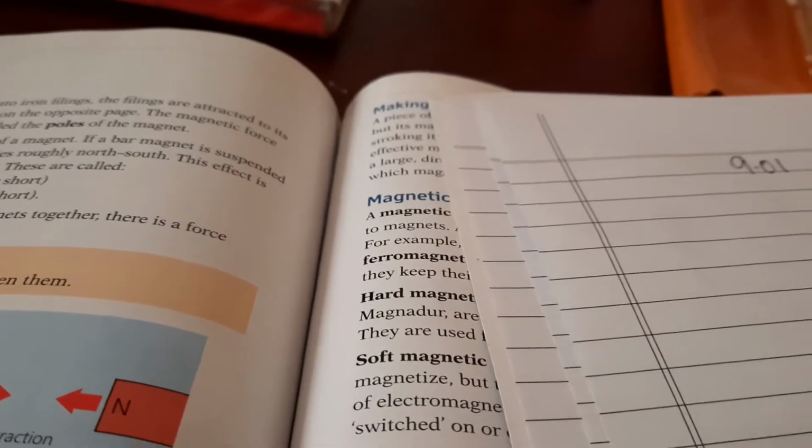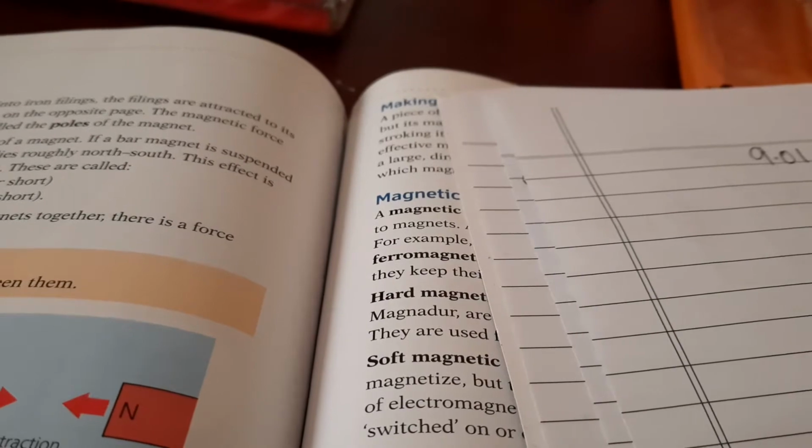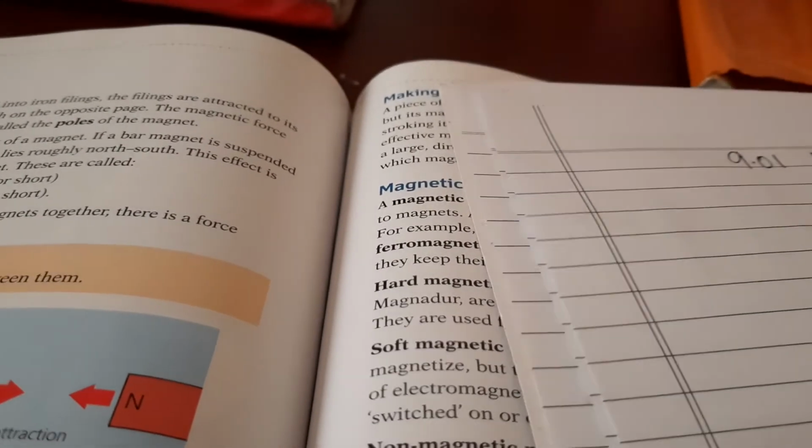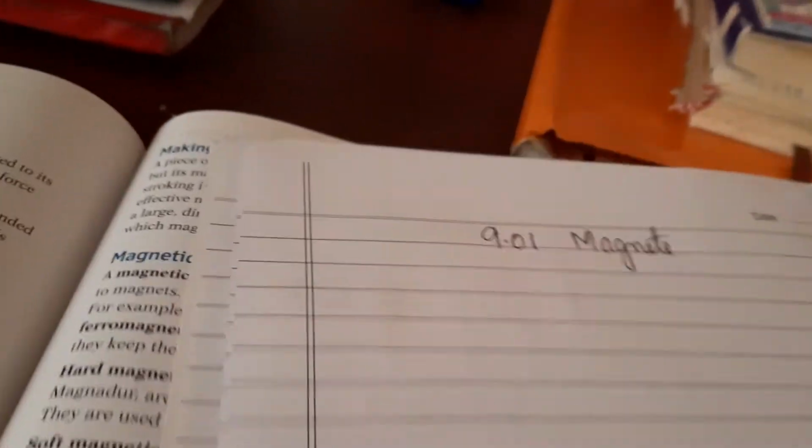So, as in the previous topic we studied electrons and electronics, now I am going to start with Chapter 9, Magnetism.